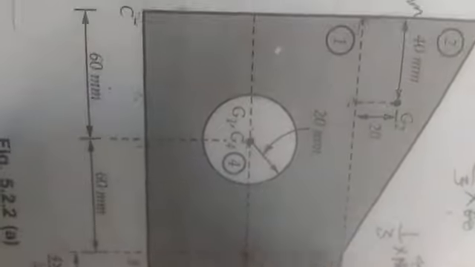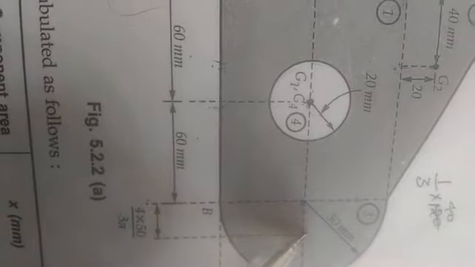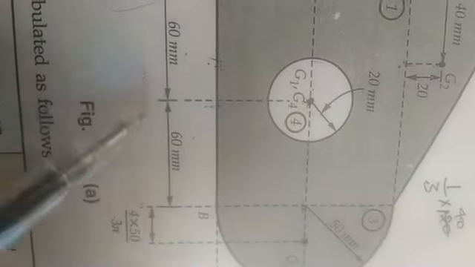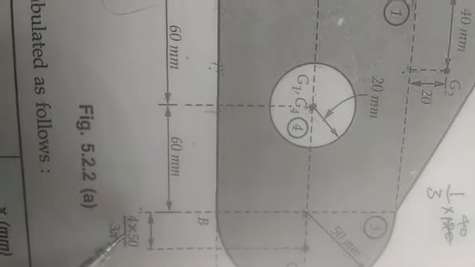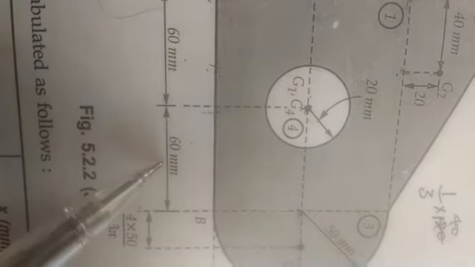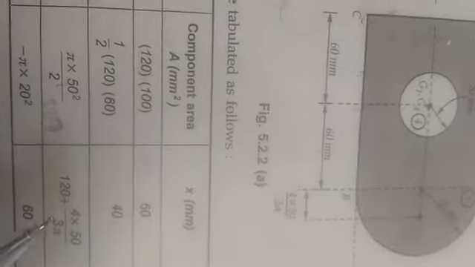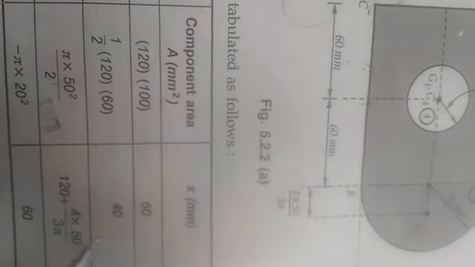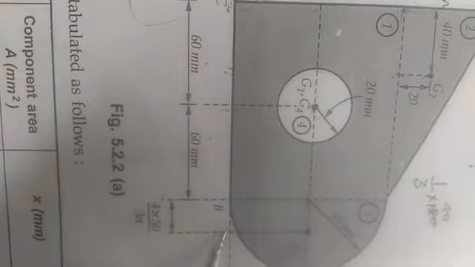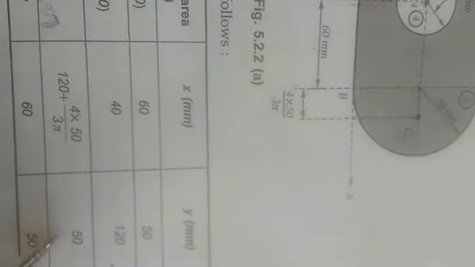But if you come to the third one, see here, the origin is here. So x distance is 60 plus 60, it is 120, 120 plus 4 into 50 divided by 3 pi, that is 200 divided by 3 pi. So 60 plus 60 is 120, 120 plus 200 divided by 3 pi. That's what I have written here for x. For y distance, it is from here to here, that is nothing but 50 mm. See here, y distance is 50 mm, I have written.